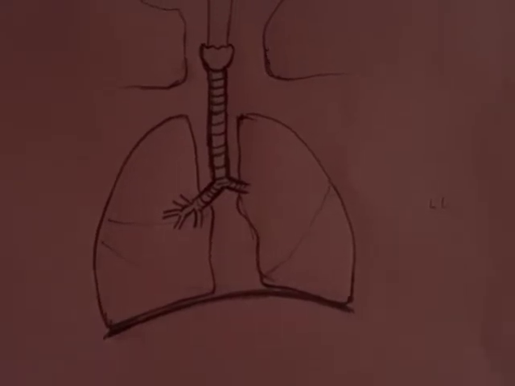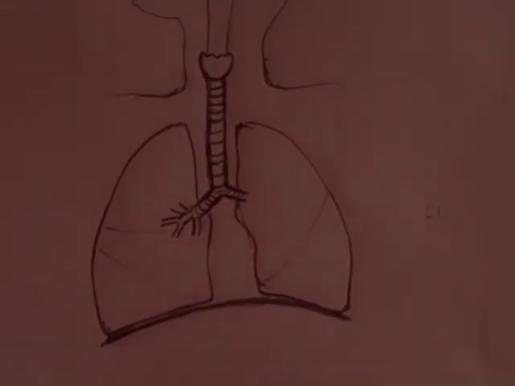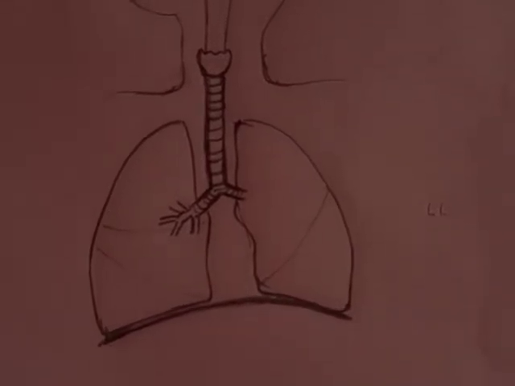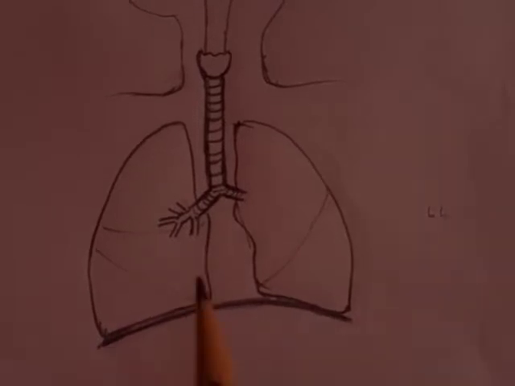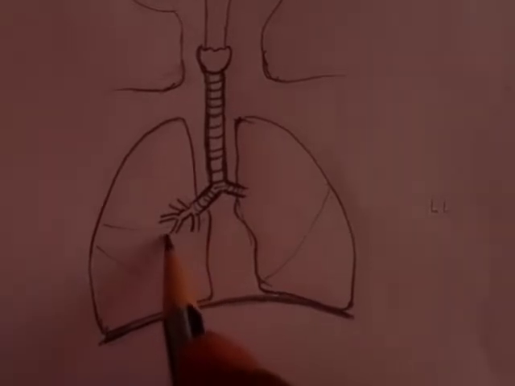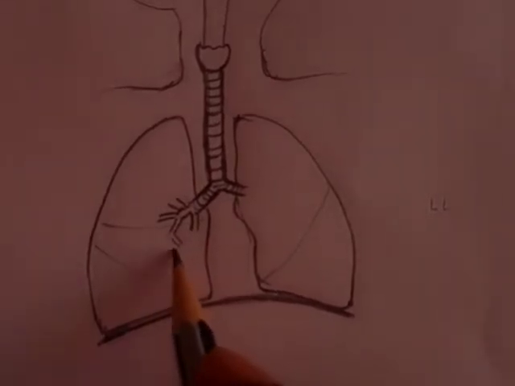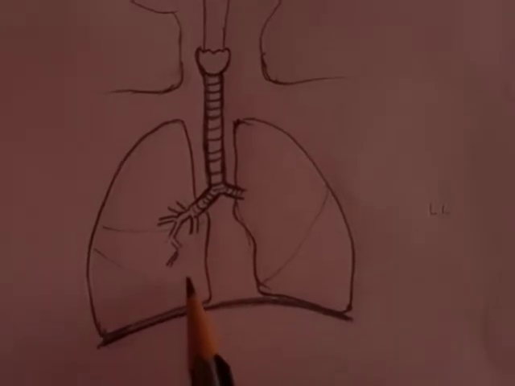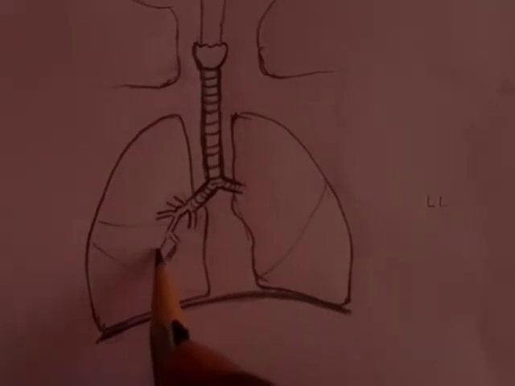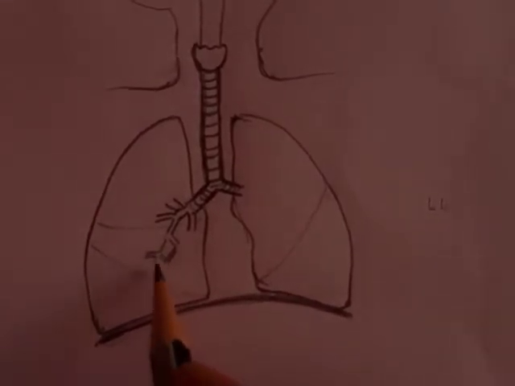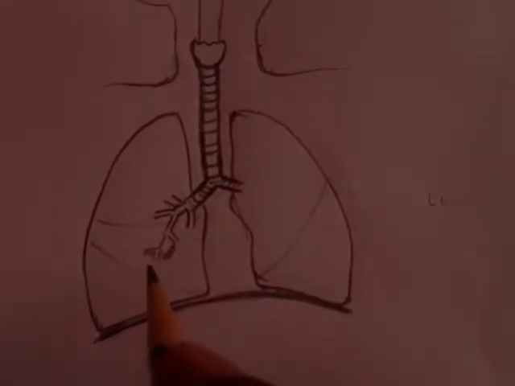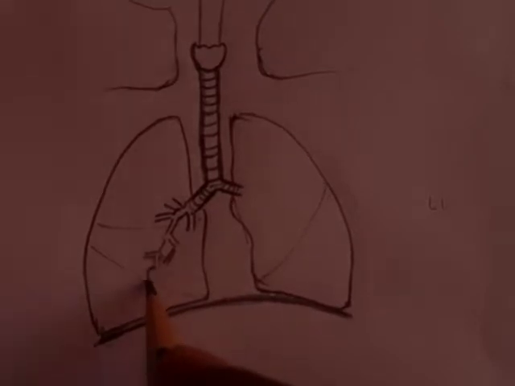That's what we call secondary bronchi, or in the singular, secondary bronchus. This is the primary bronchus, and this is the secondary bronchus. Next it will divide into the tertiary bronchus. So finally many bronchioles are formed, right? Many bronchioles are formed and they end with an alveolar sac, the air sac. So that forms the air sac.